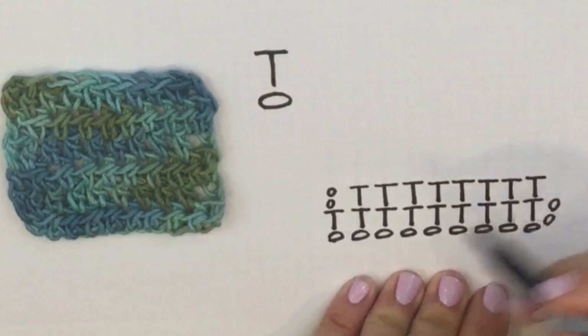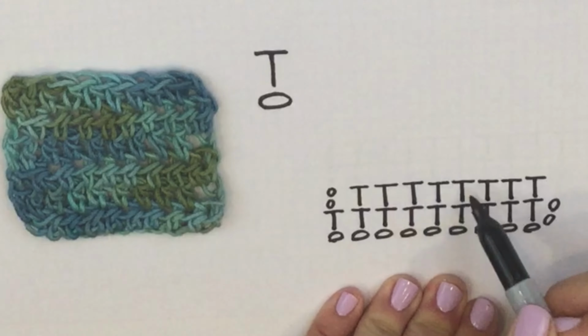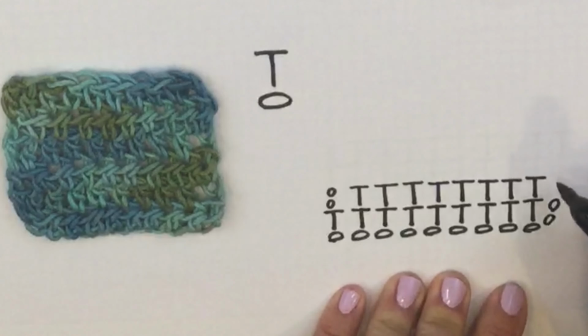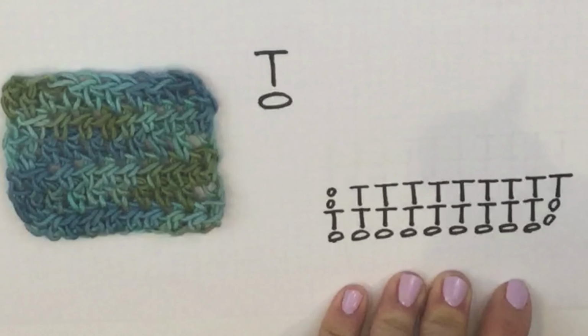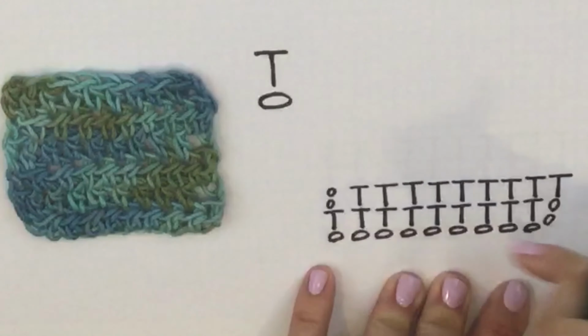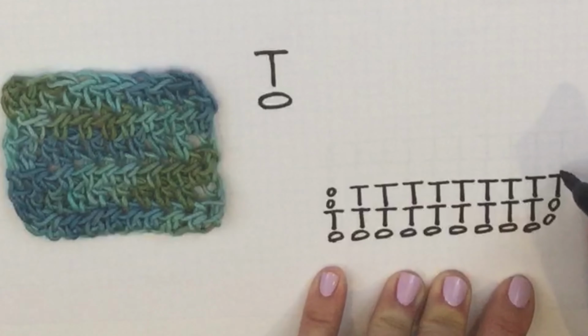Now we've come to the end of our row. We've got this counting as our first stitch, 2, 3, 4, 5, 6, 7, 8, 9. And now to work our 10th stitch, we're going to half double crochet into the top of the chain 2 of the previous row. This is where a lot of beginners get messed up because they forget what this looks like at the beginning and end of the row, and that's why a stitch marker is really helpful for helping you recognize your stitches. We're going to chain 2, turn our work.